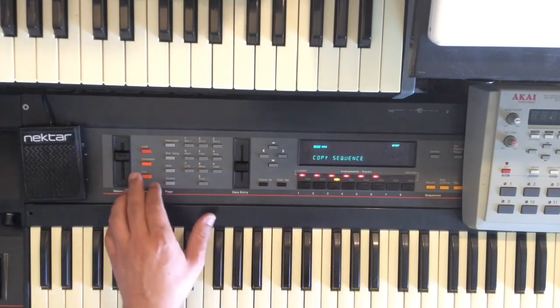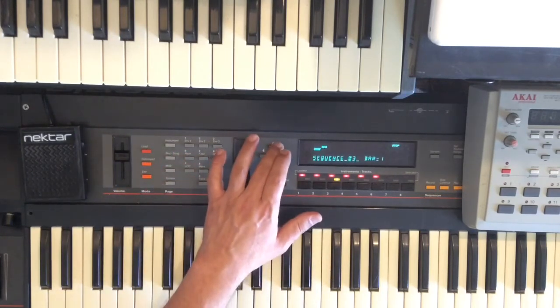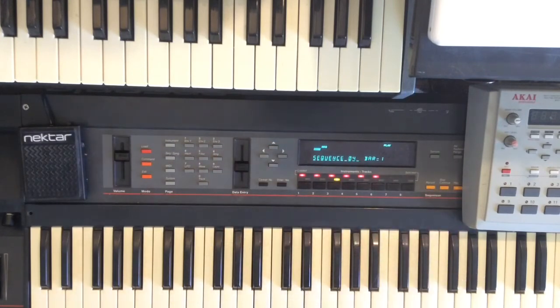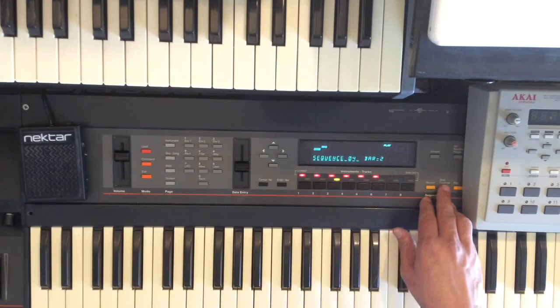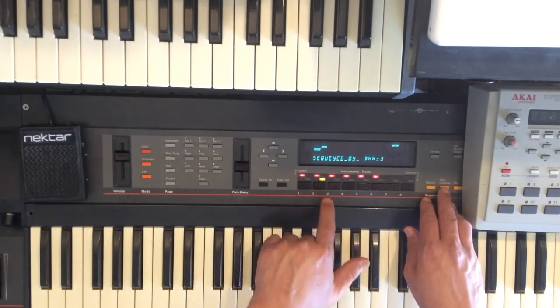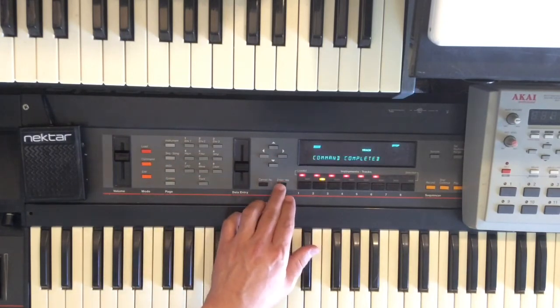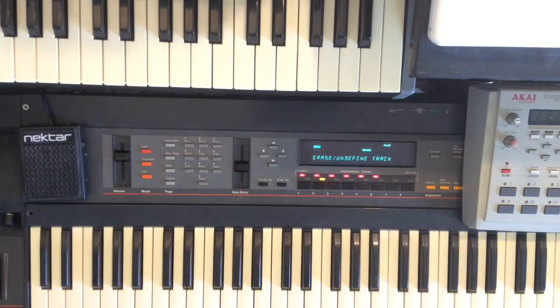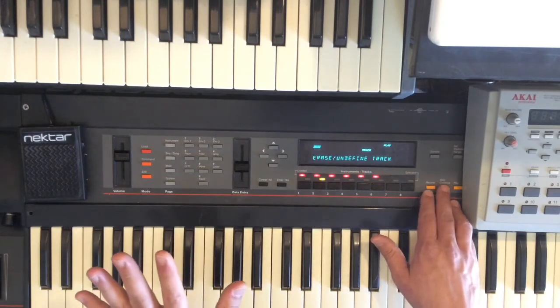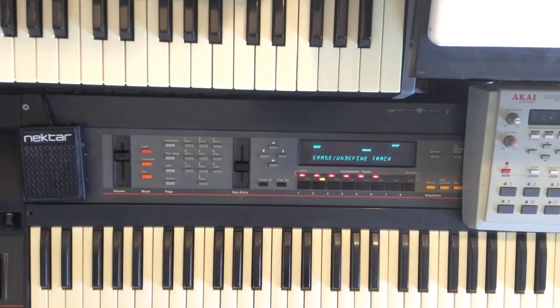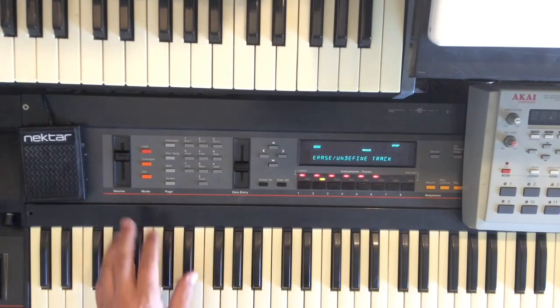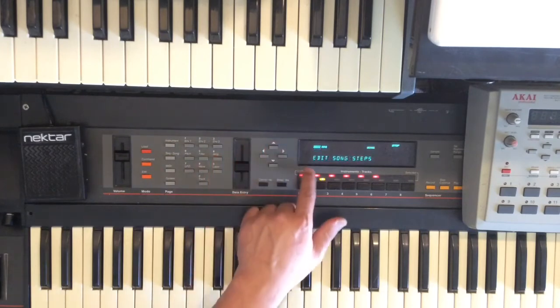So now let's go back to Edit, Sequence. Let's go to sequence 4. Right? And so all we want to do is erase this track here, our main sample. So Command, track, erase undefined track, track 2, yes. Right? And so that should be all of our parts now. So what we're going to want to do is go into song mode. So let's go back into Command, boom, boom, boom, edit song steps.